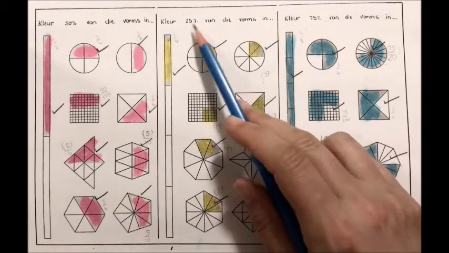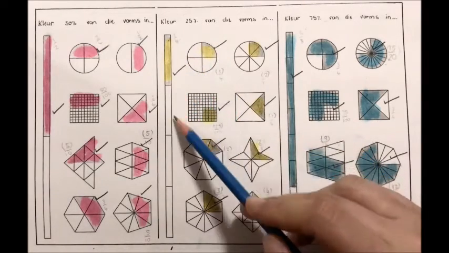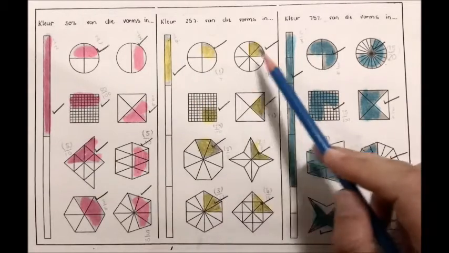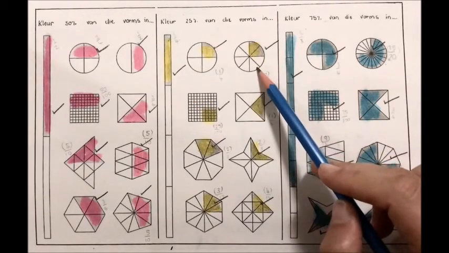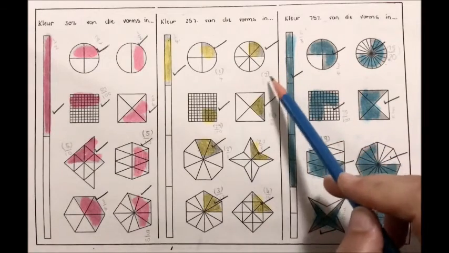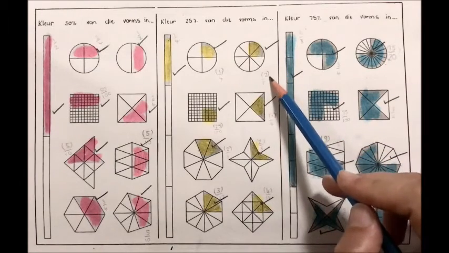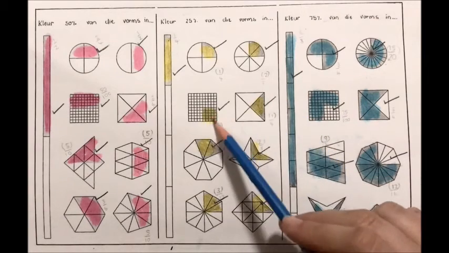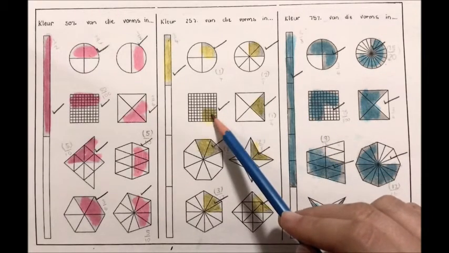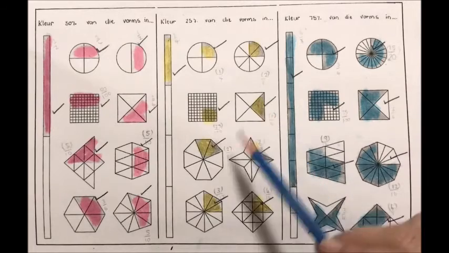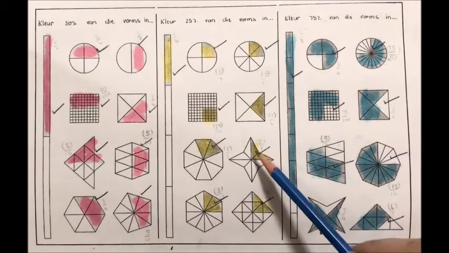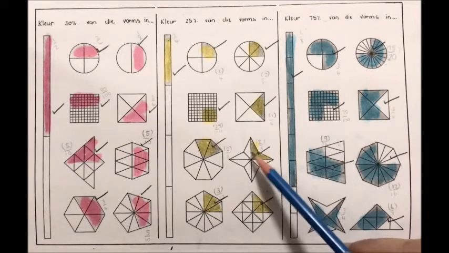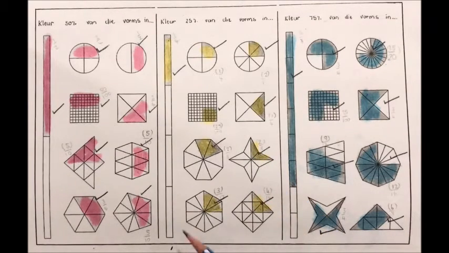For the next one, you have a quarter, so 1 out of the 4 blocks must be colored in. Again, 1 out of 4. 2 out of 8, remember, 2 out of 8 simplified is divided by 2, and then you get a quarter. You have 2 blocks that needed to be colored in. 1 triangle, 2 triangles. Here we have 2 triangles again. Why? Because there's 8 in total.